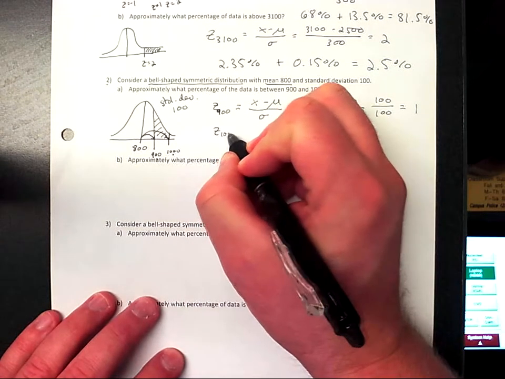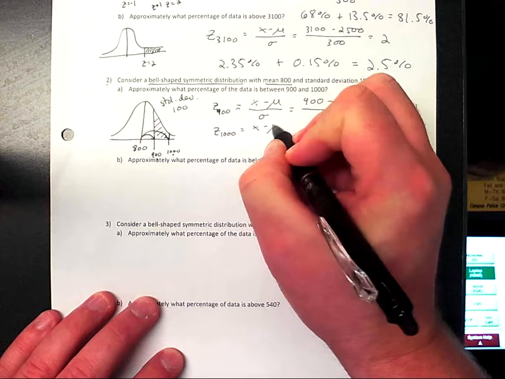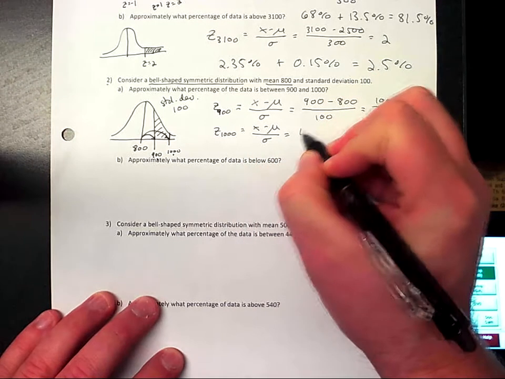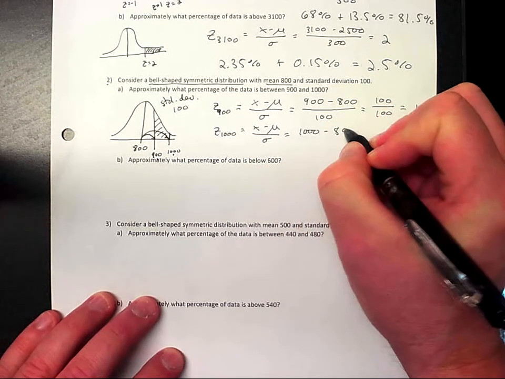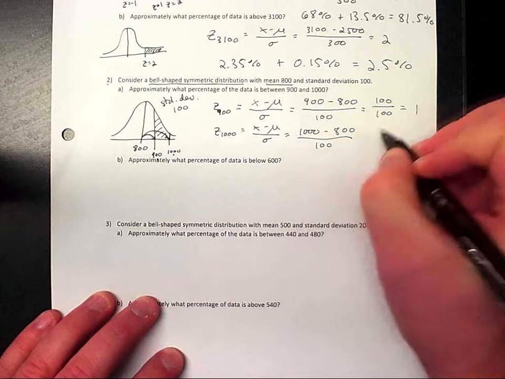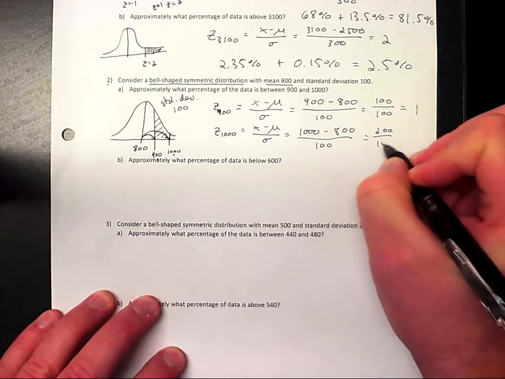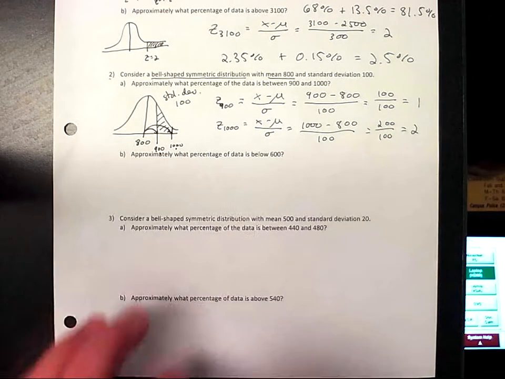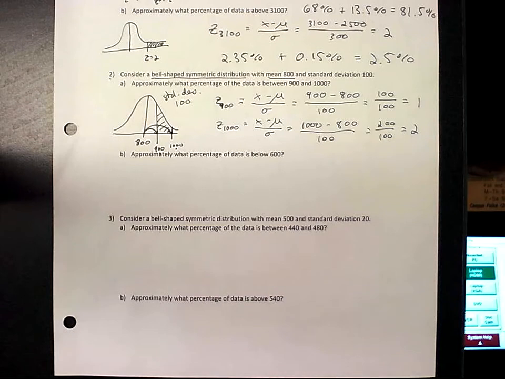We try to find the z value of 1,000. Then again, using x minus mu over sigma, we're going to have 1,000 minus 800 over 100, or again, 200 over 100. So like we correctly said, our z value for 1,000 is going to be equal to 2.